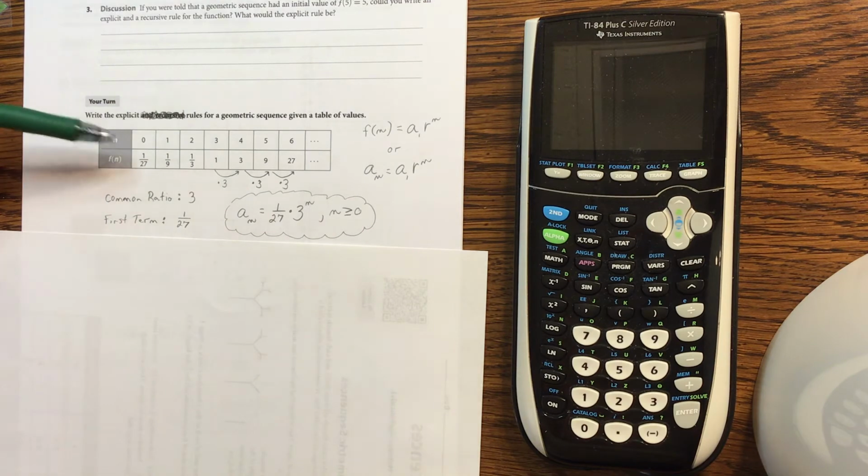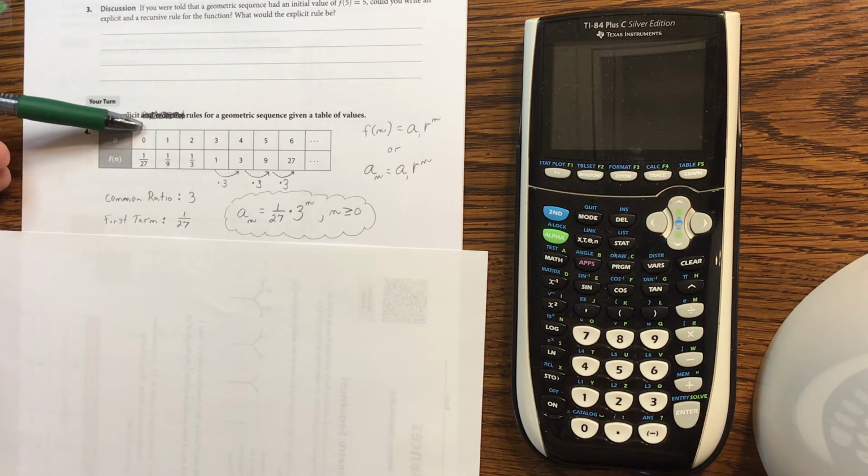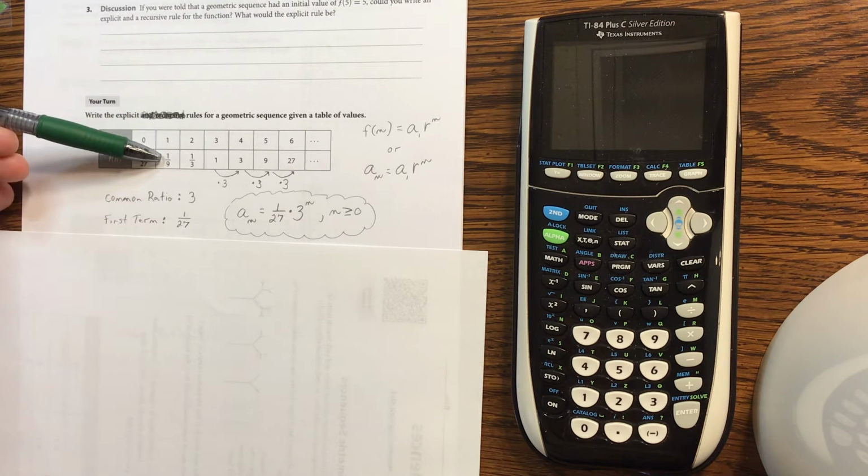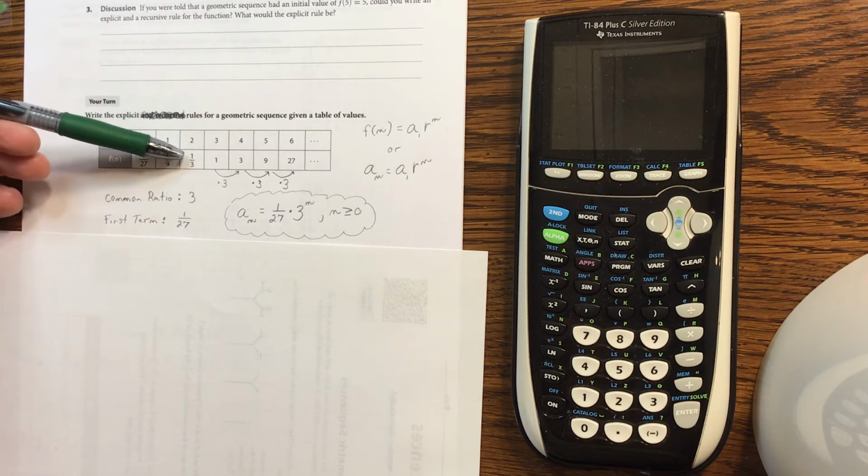Again, the way the problem is set up, these are our terms. Now this one starts off with the term of 0. Okay, so this is the first term. So the first term of our sequence is 1/27th. The second term of our sequence is 1/9. The third term of our sequence is 1/3.